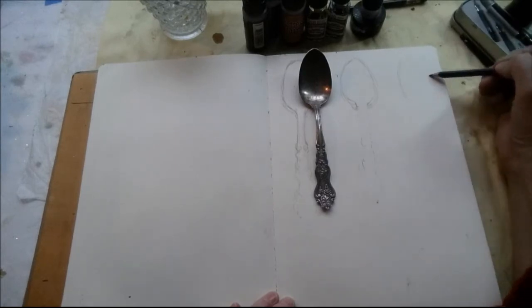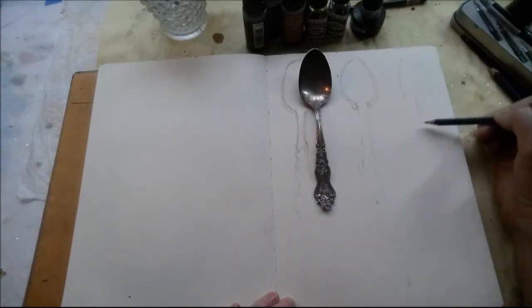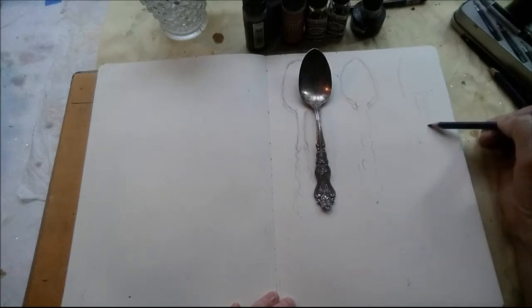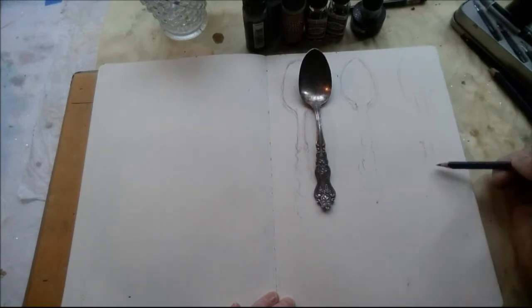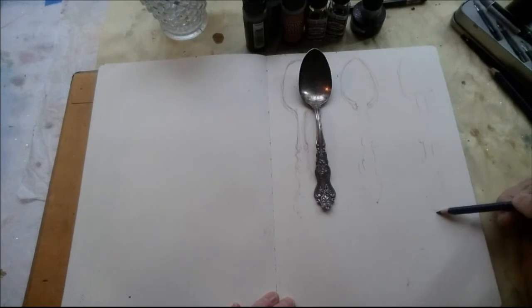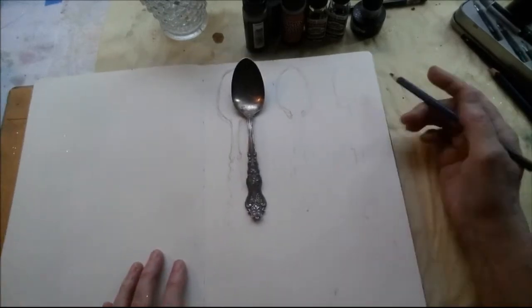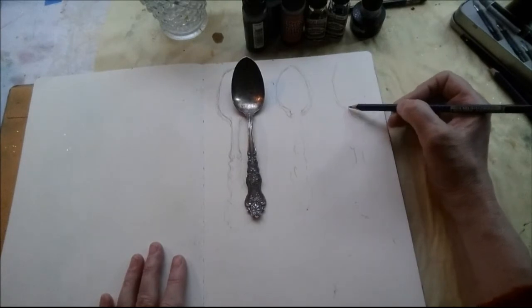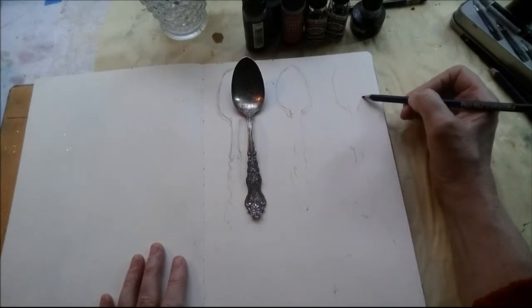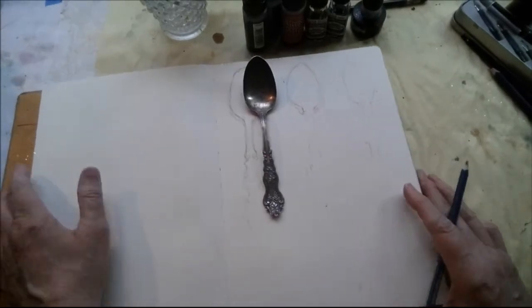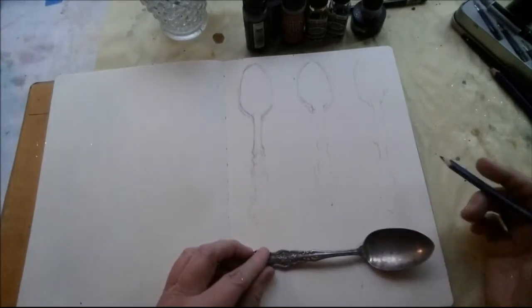Put the bowl in, and maybe even just a few lines just to say it's going to come to here, here, here, here. I really don't like working this way because, look, I do not have a very good representation of my spoon there. I like to go a little slower. Then I'm going to leave it that way for now.